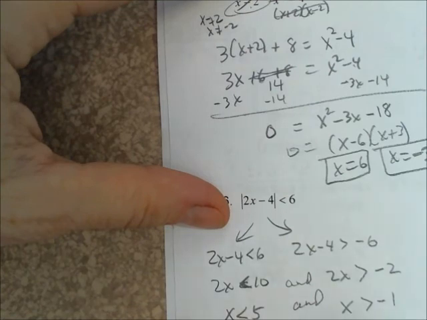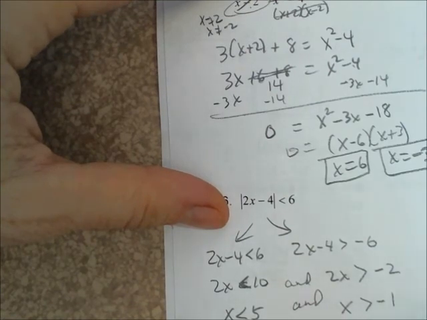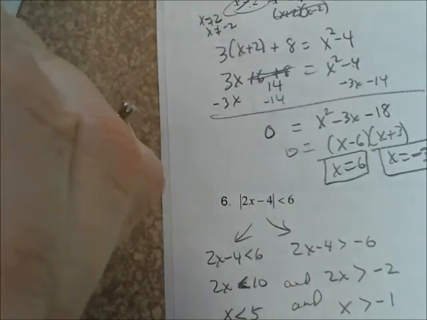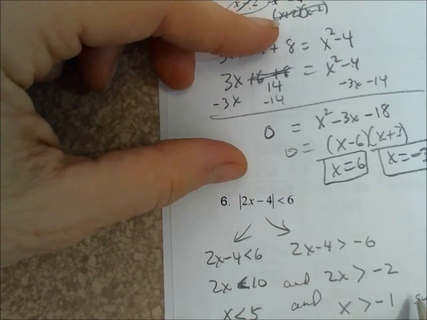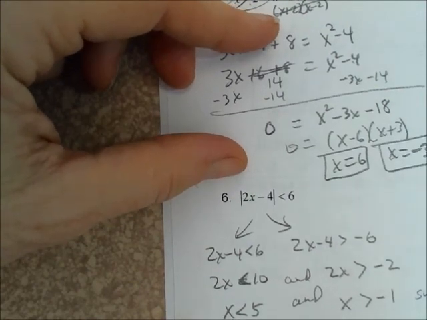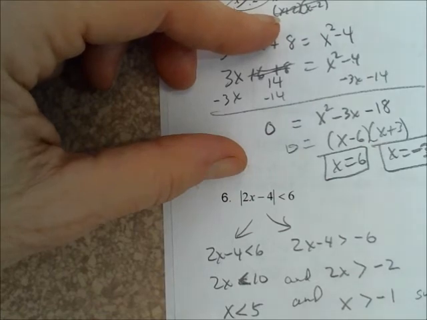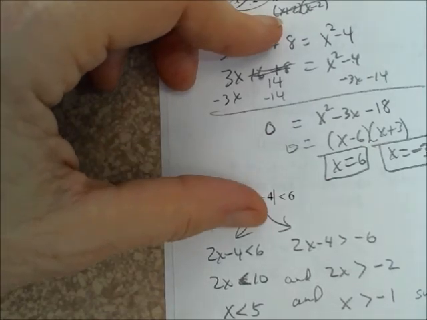So, because it's an and, we have a negative 1 and a 5, we have open circles, and we have shaded in between. So we have symbolic. Symbolic is negative 1 is less than x is less than 5. This is graphic.